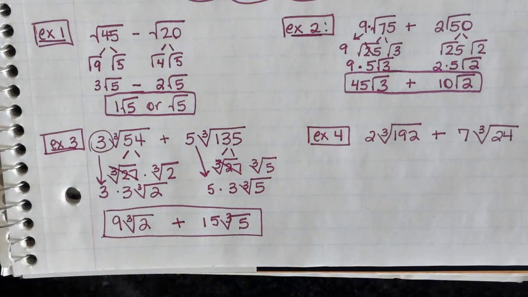Okay, we're going to do one more example, and this is actually a couple more examples because I want to use variables. But okay, so we're going to take 2 times the cube root of 192 plus 7 times the cube root of 24. And we're going to attempt to simplify these because I can't add them. They are not the same radical. One's a cube root of 192 and one's 24.